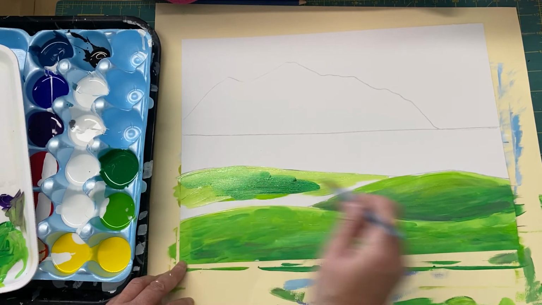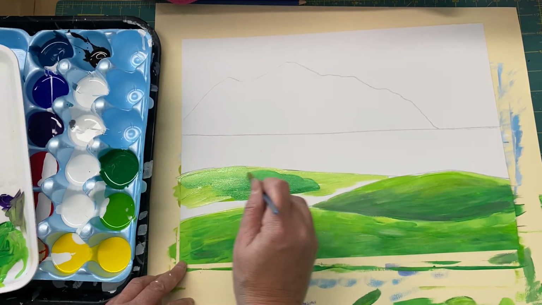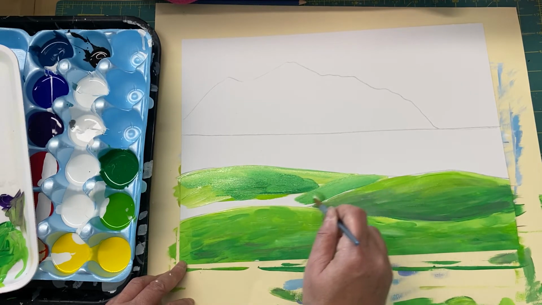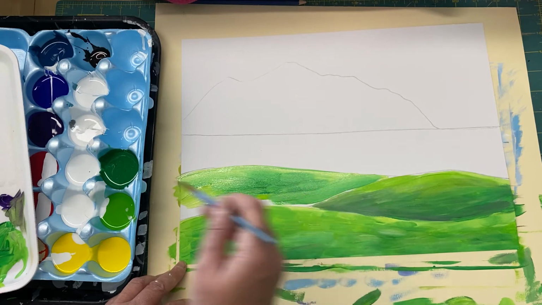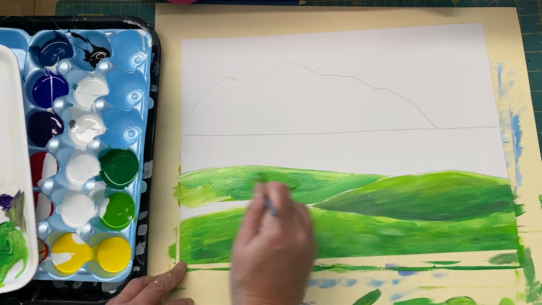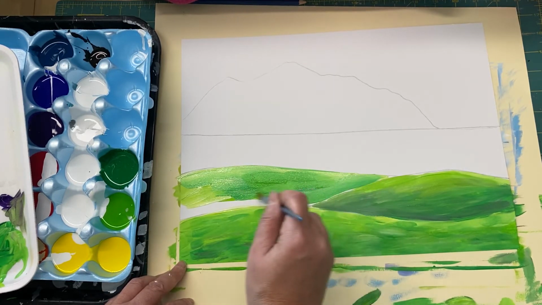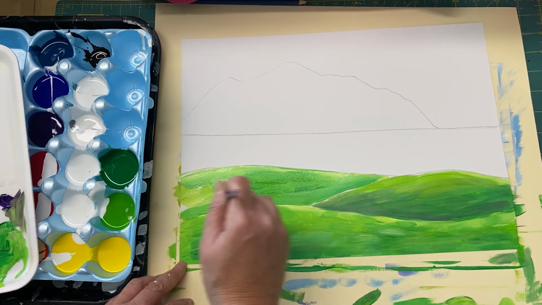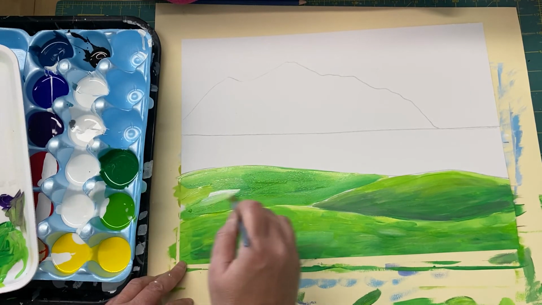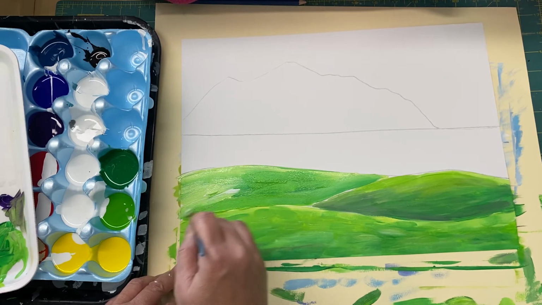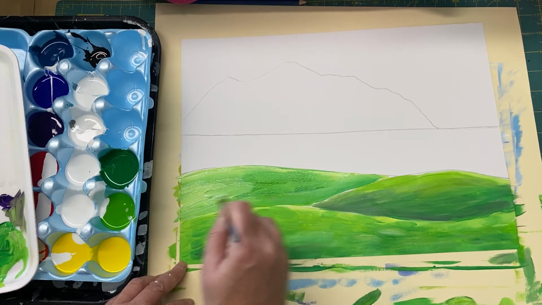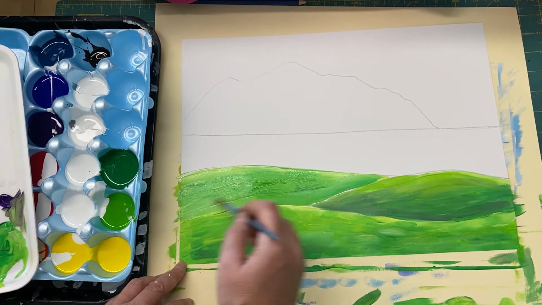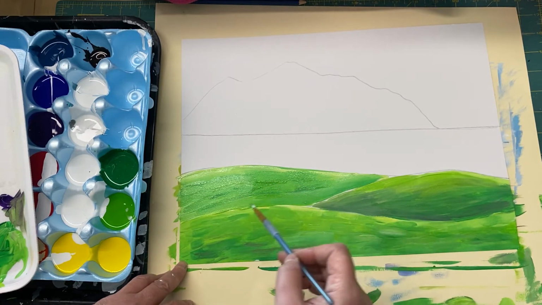Now, if you keep going back and forth, you're going to really make all these colors that you've just set down one new color. And you don't want one new color for a whole section. You want to see the variety of colors. It's a fine balance between moving your brush across there. So that's something to think about as you're working on this. So let's see, a little extra dark in here, and that looks pretty good.